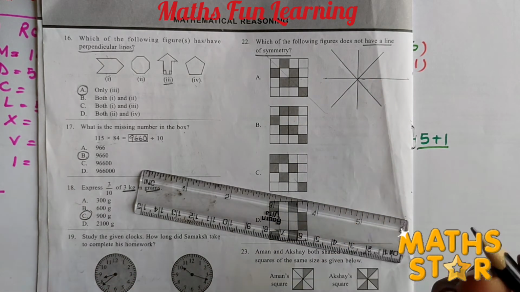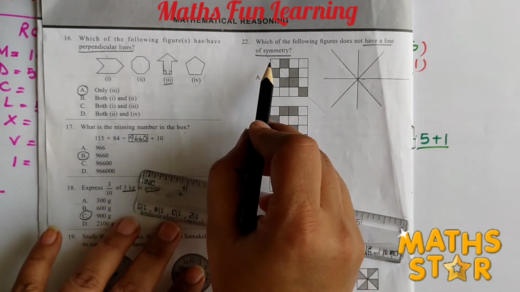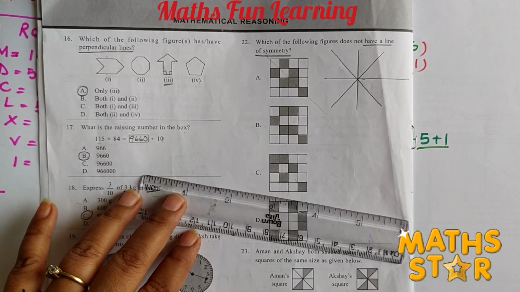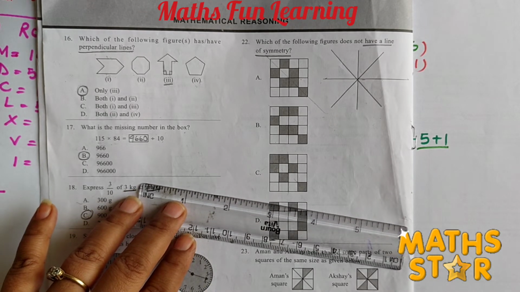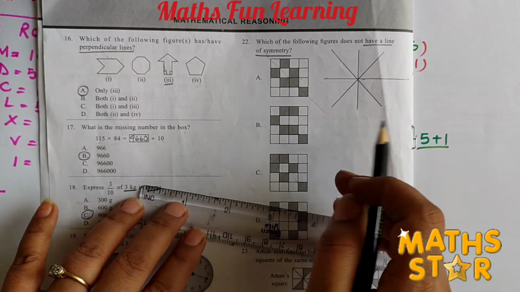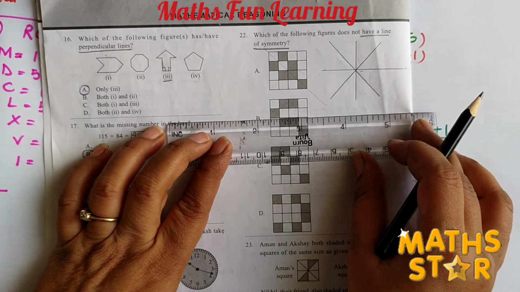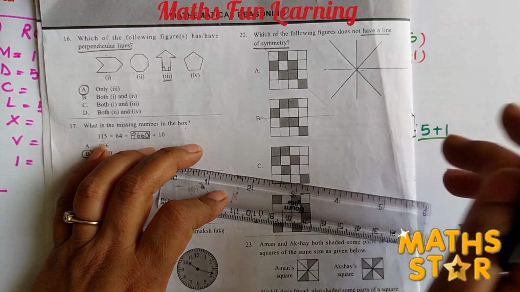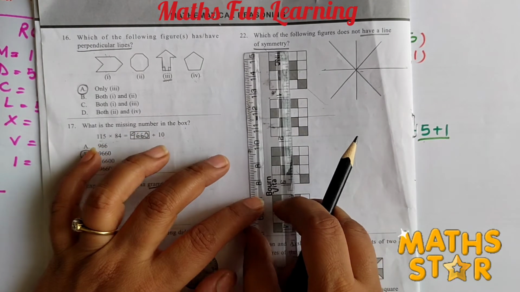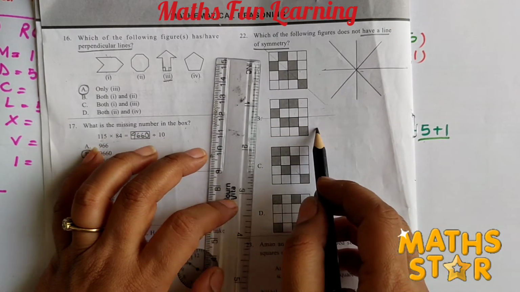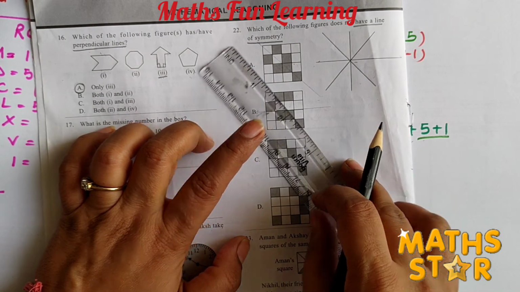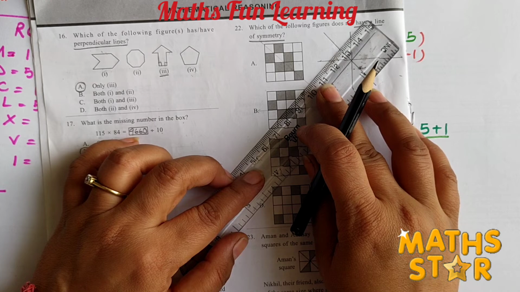You have to find the line of symmetry. So this is your line of symmetry. In this case, where is the line of symmetry? Do you find any line of symmetry here? Just check properly. Okay, if we divide it like this, no, it is not divided into equal parts. You can see like this, that is also not. Diagonally, no, and like this, no.